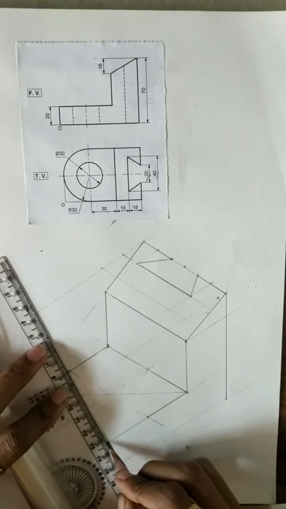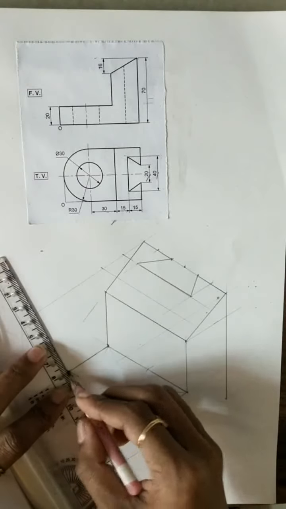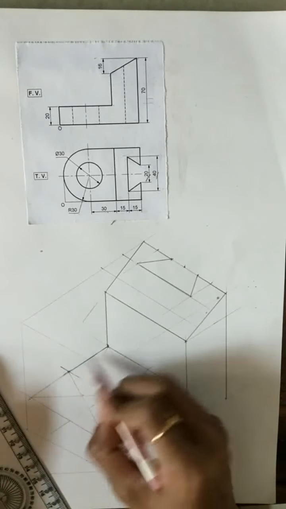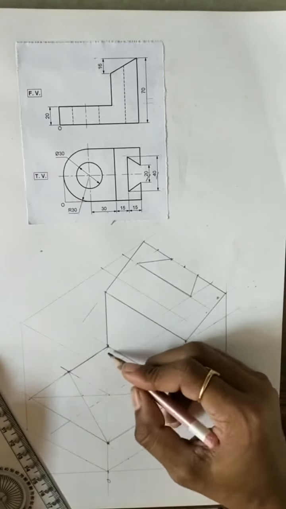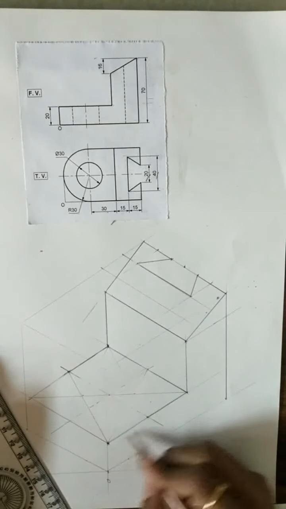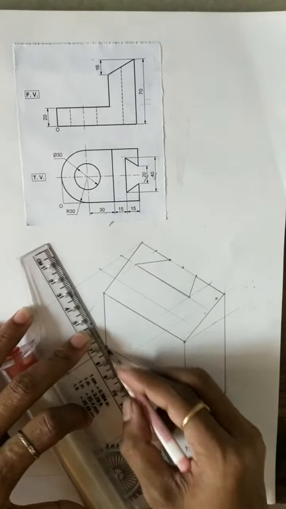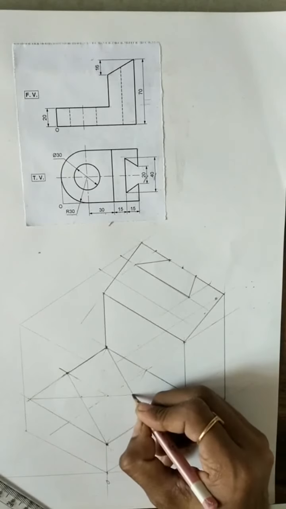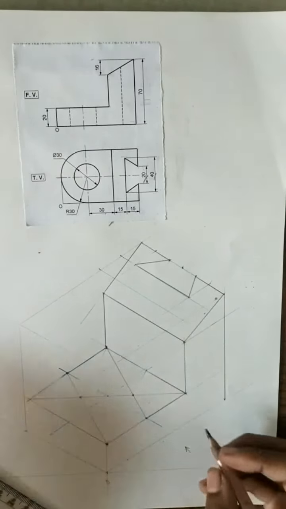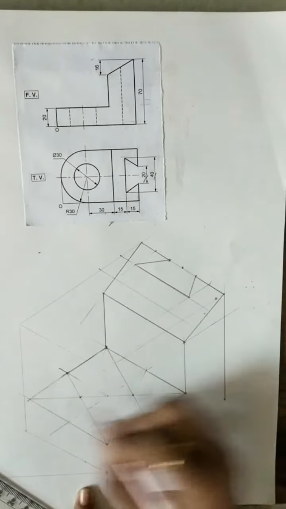So draw a line from the shortest diagonal point on the midpoint of this line, and from this point on the midpoint of this line, as these 2 points we got on this longest diagonal.